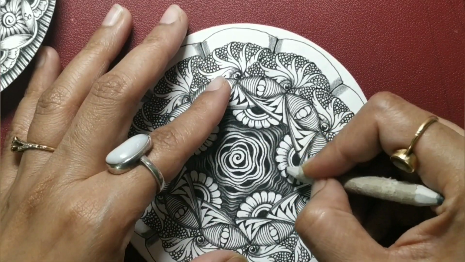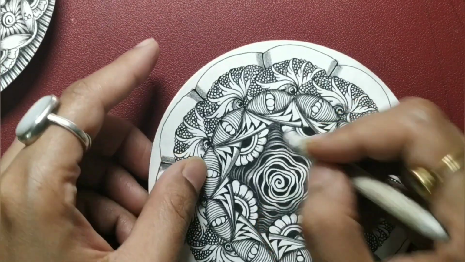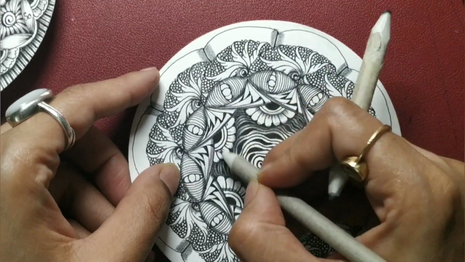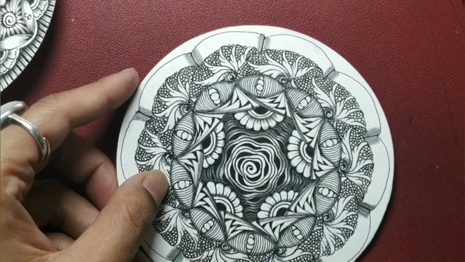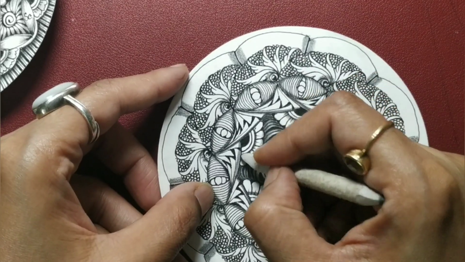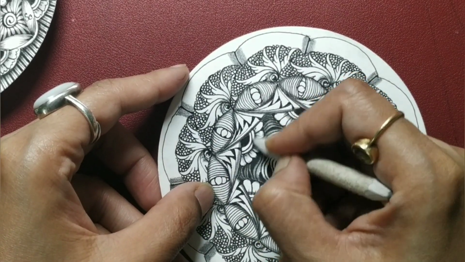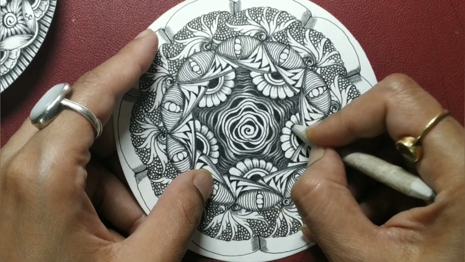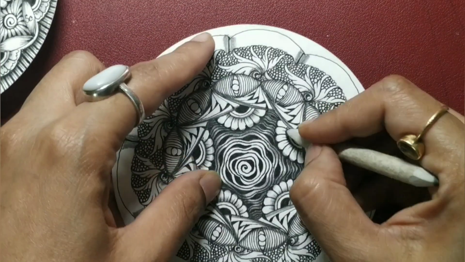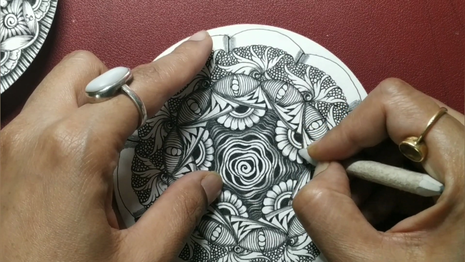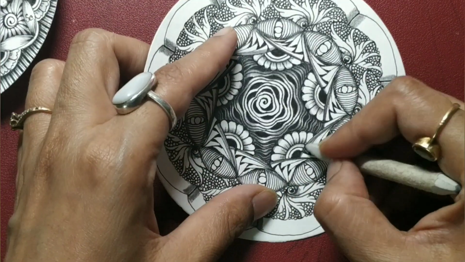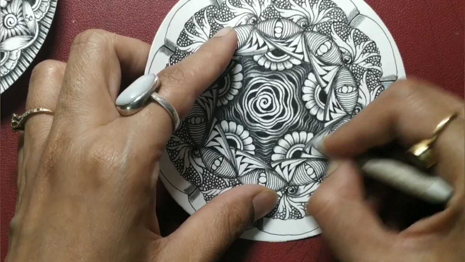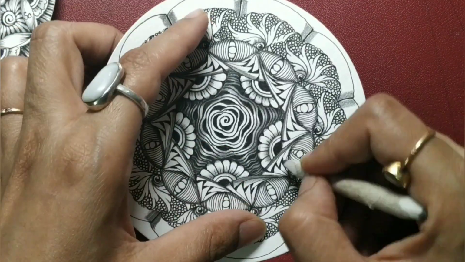Again, a soft touch here. Don't blend too much. I've not added graphite here. Circular movements are always nice to blend the graphite well. Again, blending one side of my Betweed.